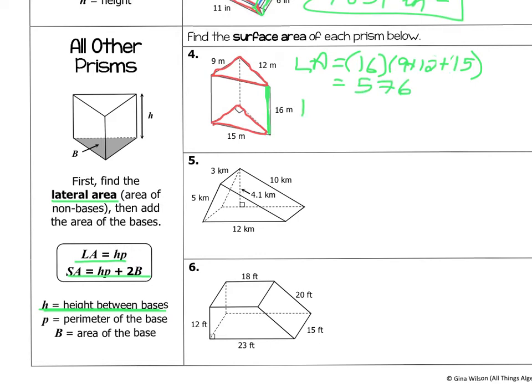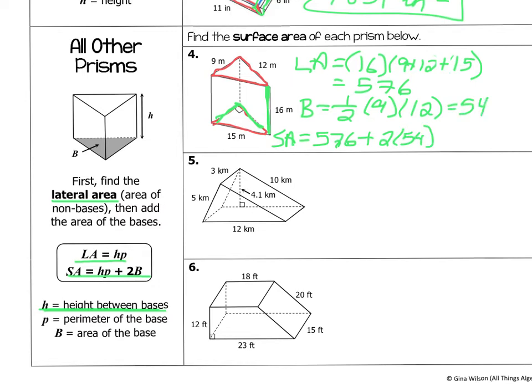So this here is going to be 576. Now, the area of the bases, they are triangles, so it's 1/2 your base, which is perpendicular, so that's going to be 9, times your height. They're perpendicular to each other. And then you want to multiply that by 2. So our total surface area would be 576 plus 2 times 54, which is what this is equal to. And so you end up with 684 meters squared.